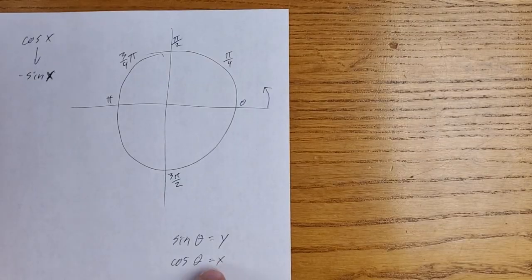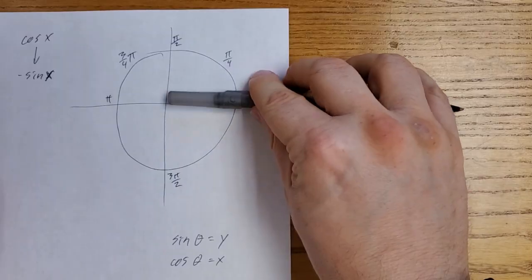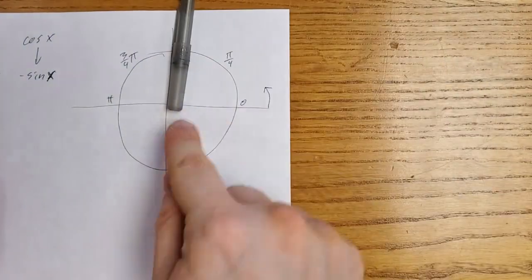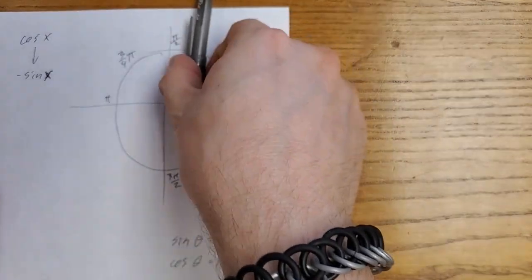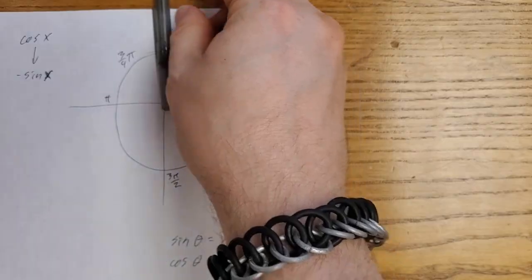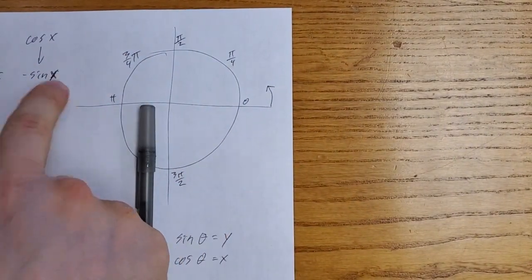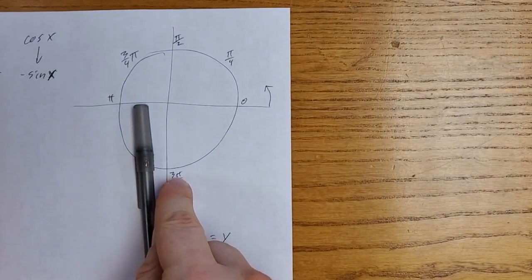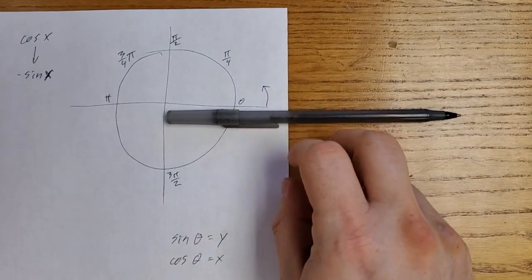Whereas the cosine, you're talking the x values, is going to be positive from 0 to 1/2 pi, because you're on the positive side of x. And then it's going to be negative from 1/2 pi to 3/2 pi on the negative side of x. And then positive again for the rest of it from 3/2 pi back up to 0.